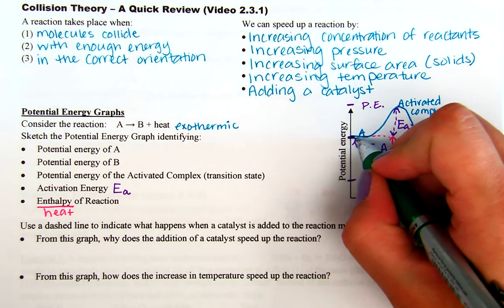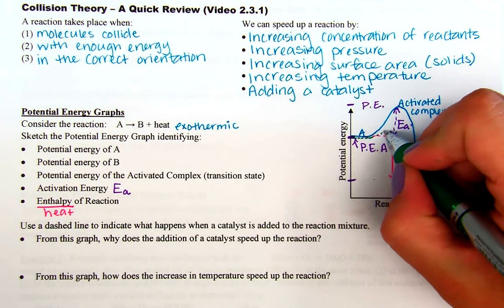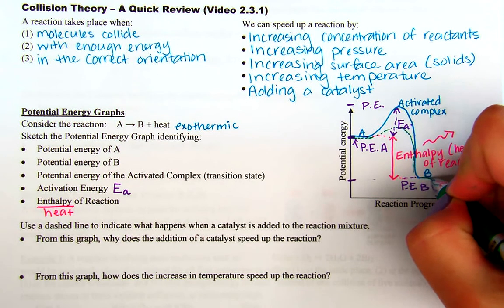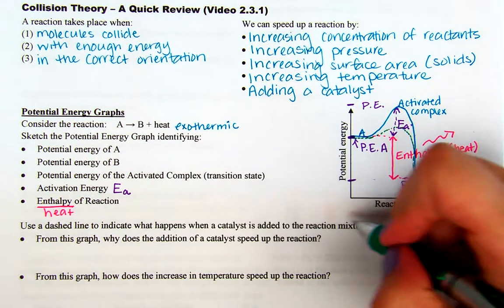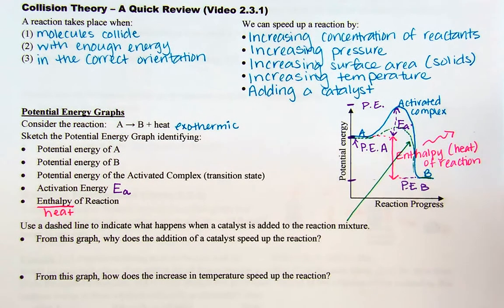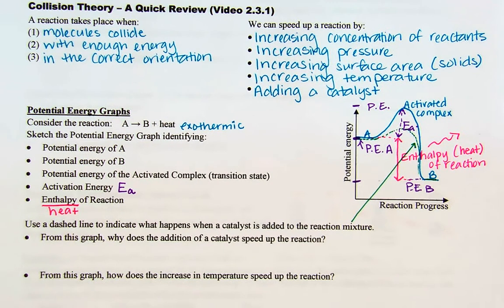So A is going to start in the same place here, but then you have a much lower activation energy, and B ends up at the same place. So the dashed line is going to be here in green. So that's what happens when you add a catalyst.